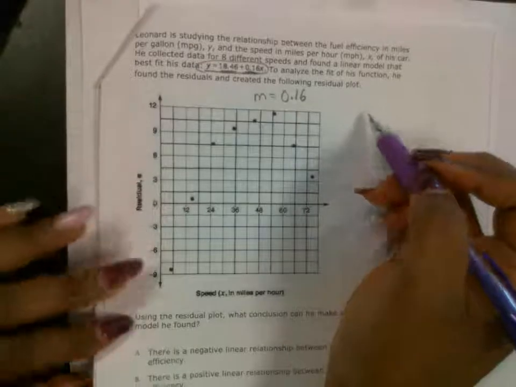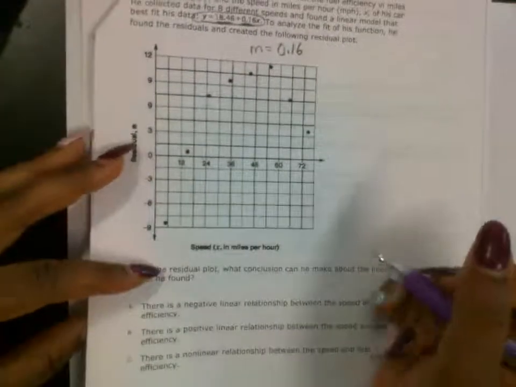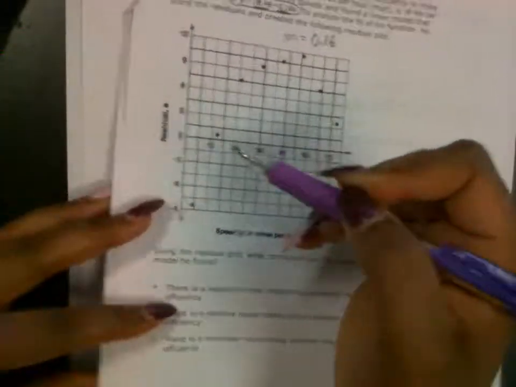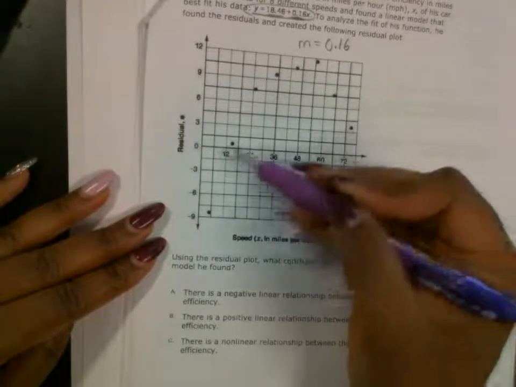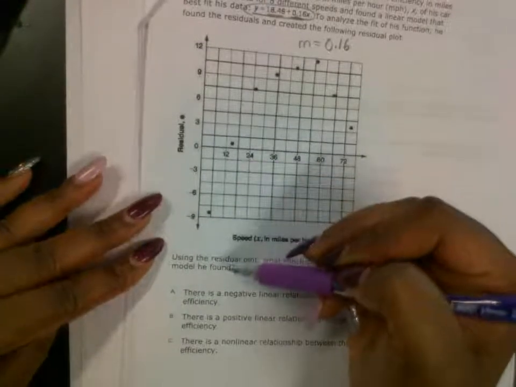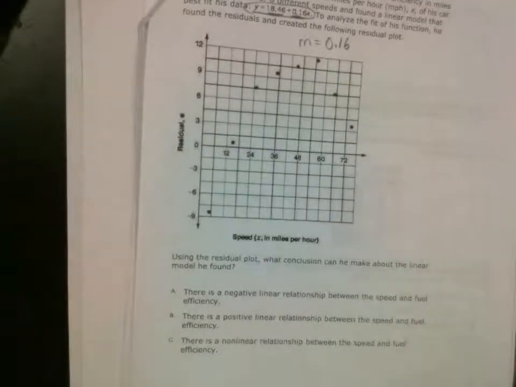All right, so now they graphed the residuals. So it's not done like a straight line. What they did was they graphed, after they did the predicted amounts, they graphed that part of it. So this is basically just telling you how far your actual is away from the predicted.